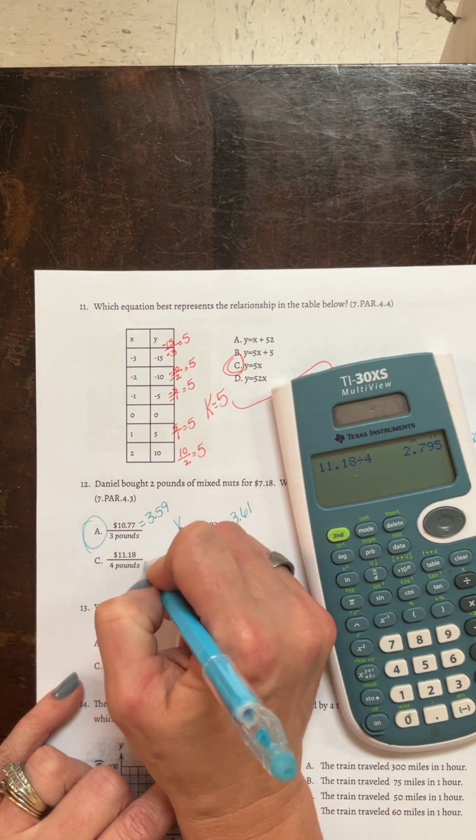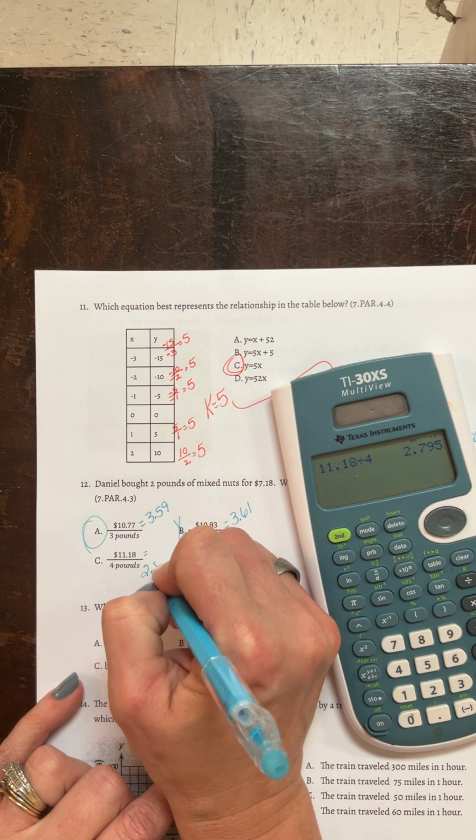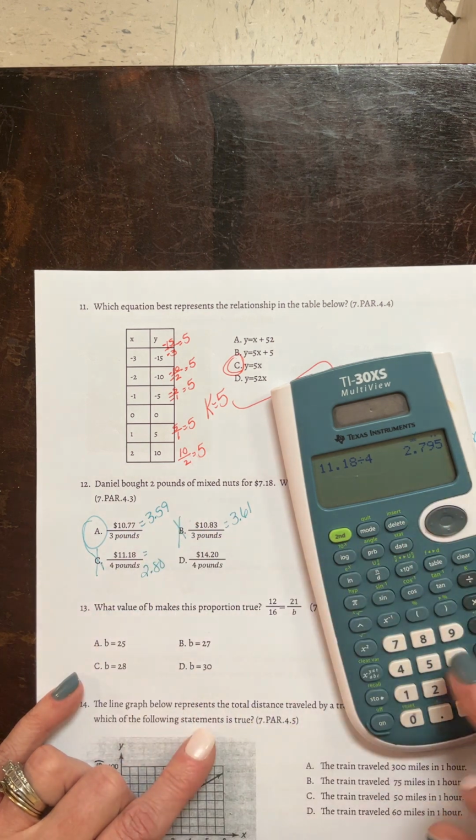We're going to say 280. And 14.20 divided by 4 is $3.55.